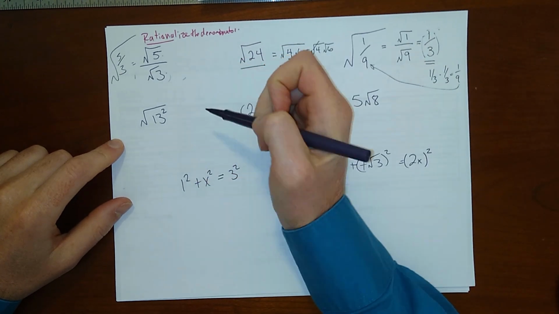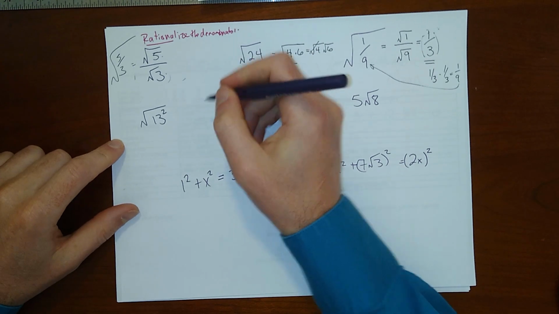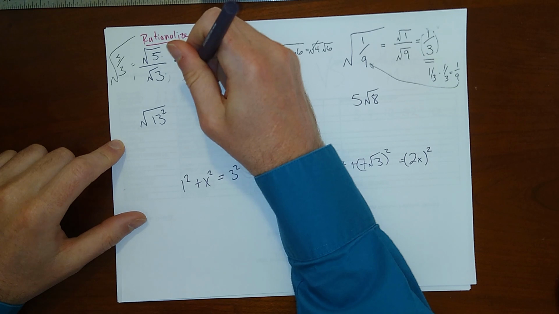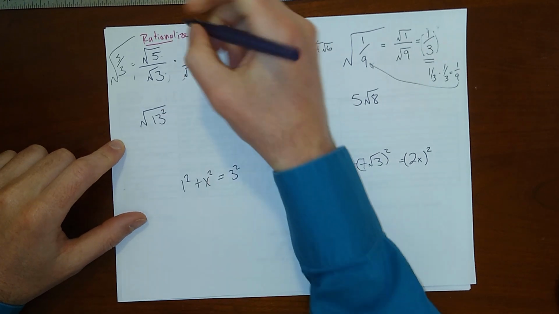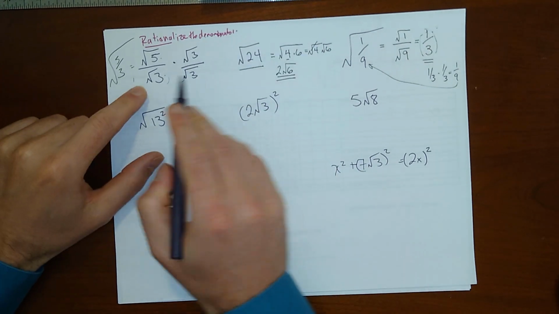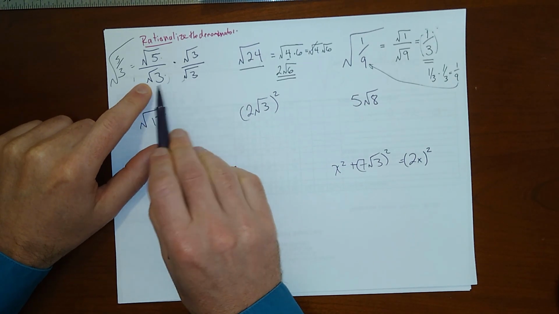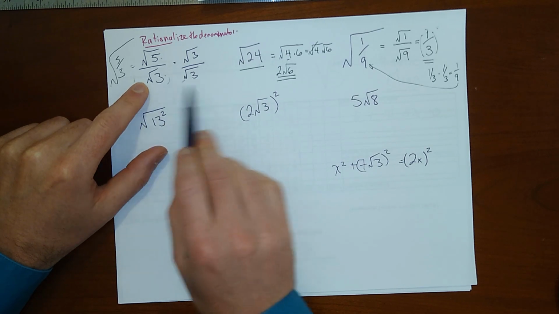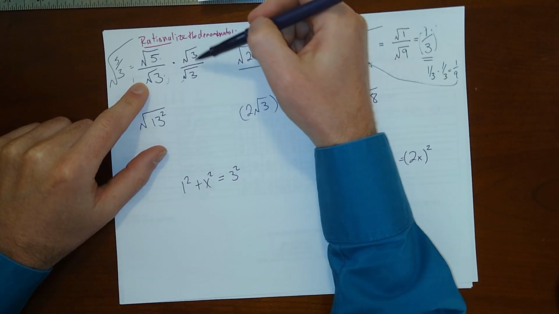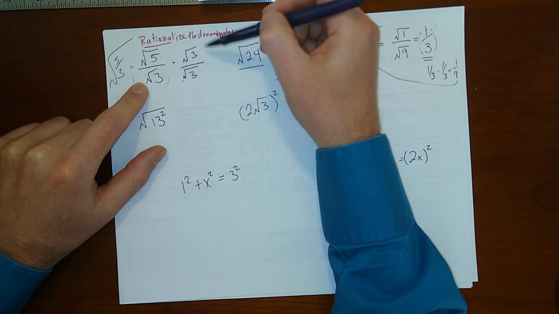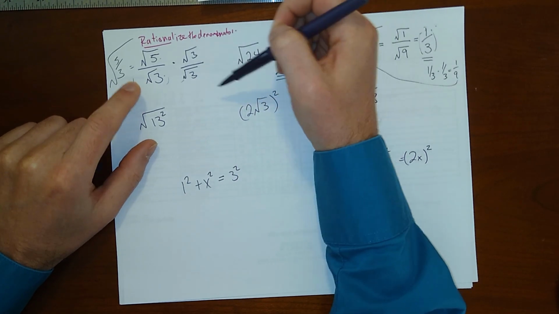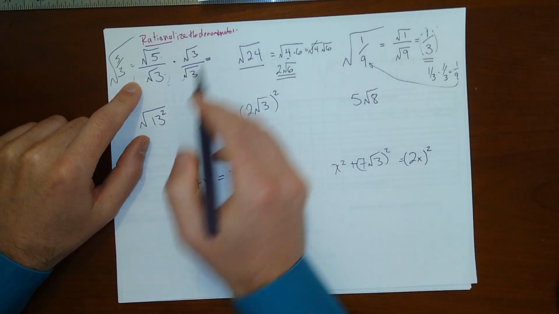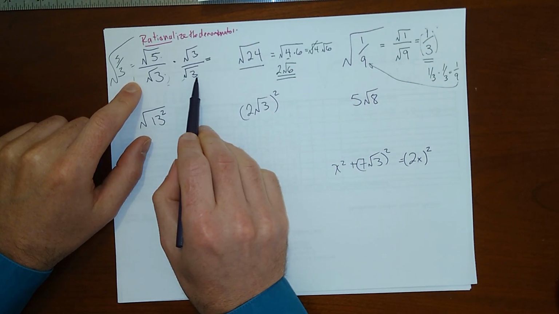Well, if I had 3 times 3, then I would have 3 squared. So what we do is we multiply by 1 in the form of whatever this radical is here, we copy it, because then we'll have a squaring, and we multiply by 1 in that form, of that number over itself. So in this case, root 3 over root 3. And when I multiply 3 times 3 down here, I get 9.